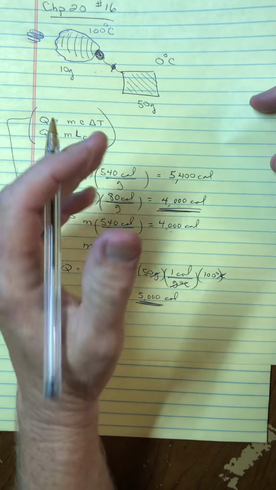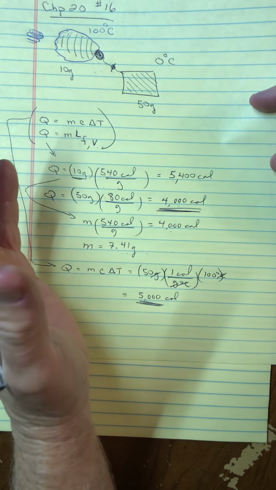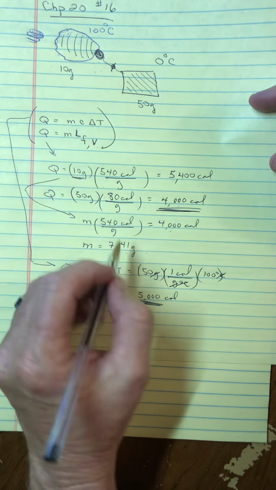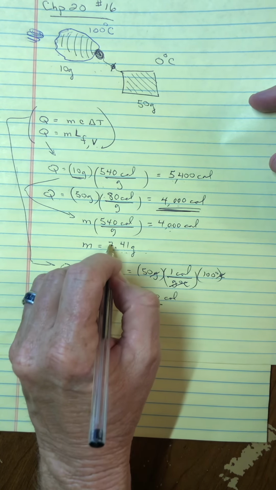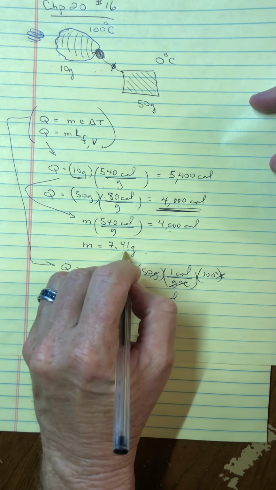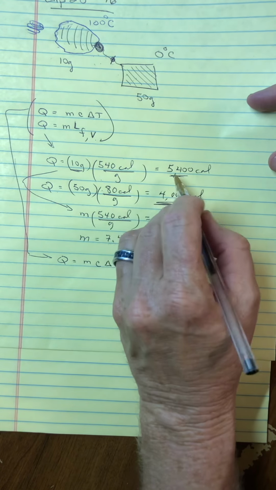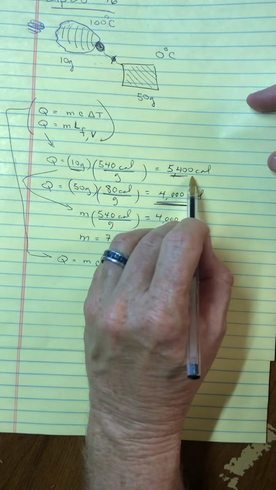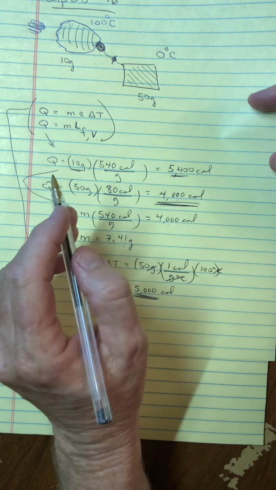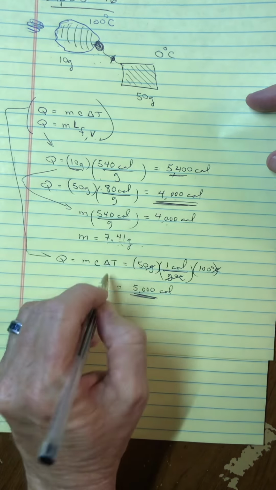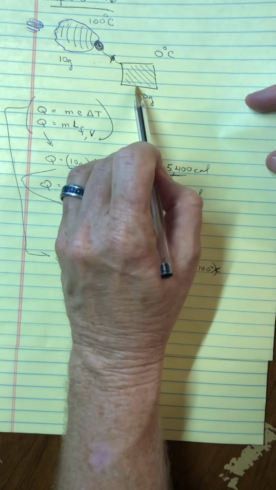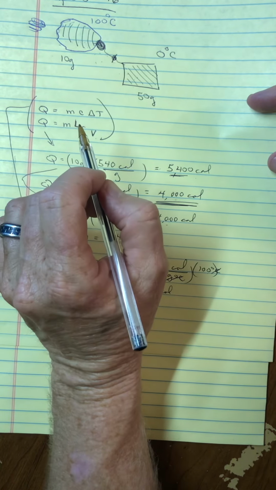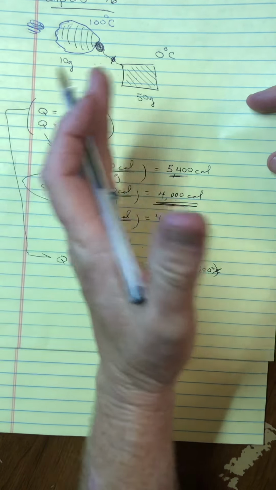So the steam, there's still going to be this 2.6 grams left, which would correspond to 1,400, right, the difference between these, 1,400 more calories. And that's going to be warming up then this water, which was once ice.